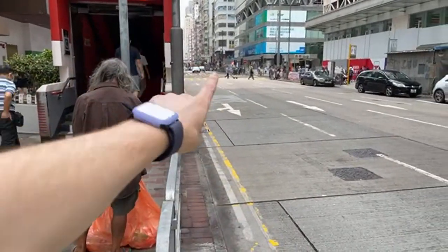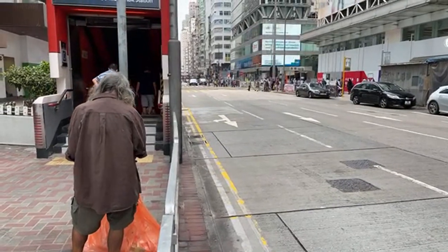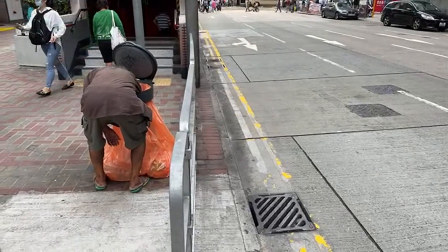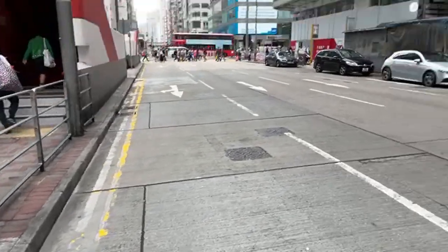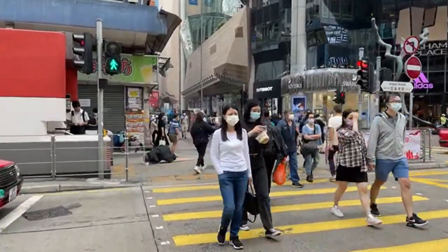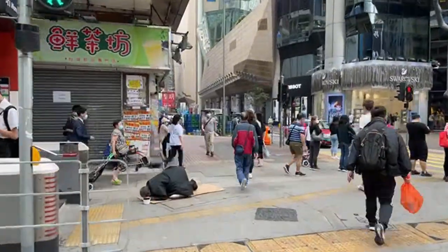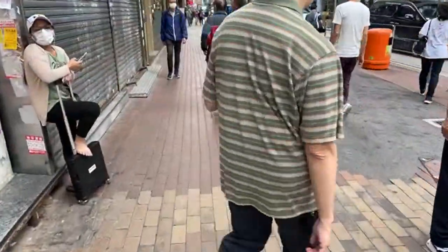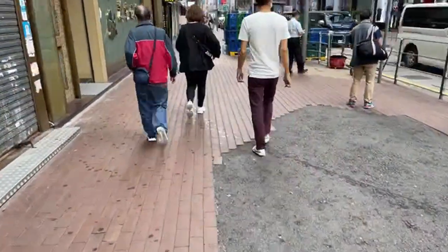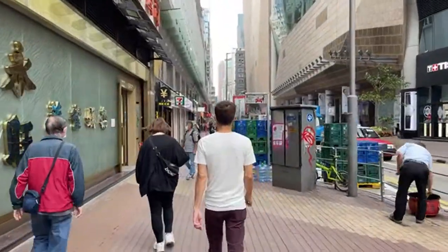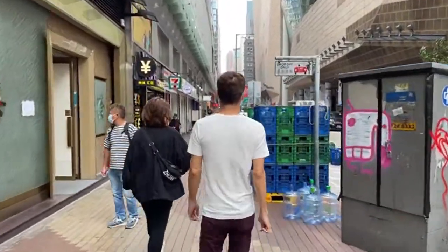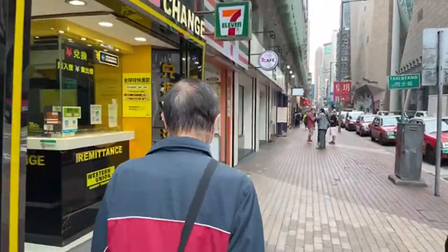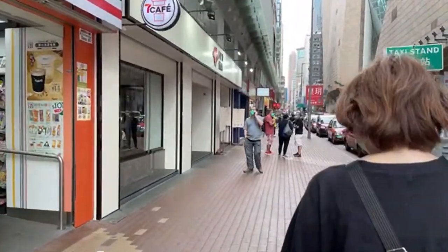This was the intersection where they blocked it off during the 2014 protests. Yeah, some of the homeless were around here. Well, there are a lot, but they're not as obvious as what we've just seen.